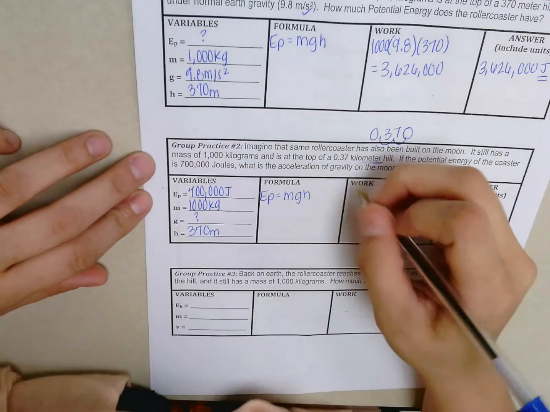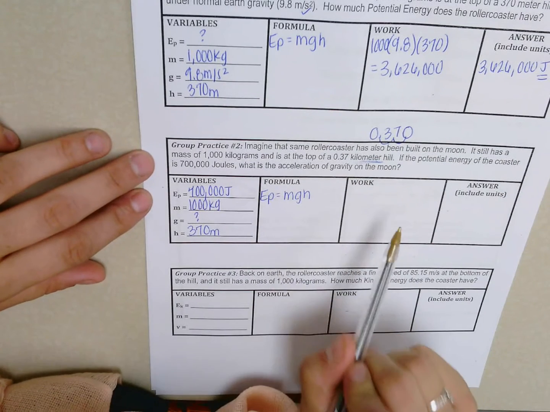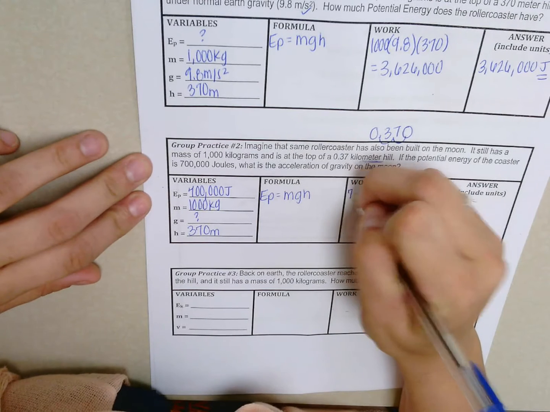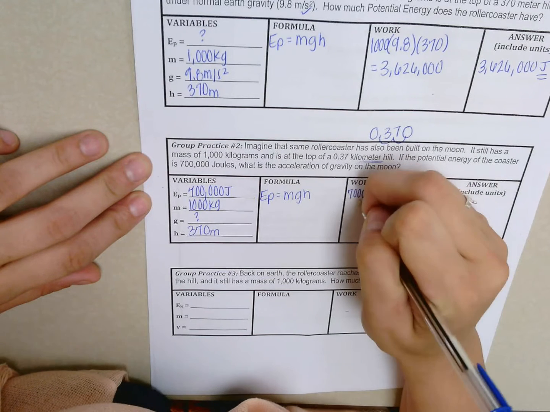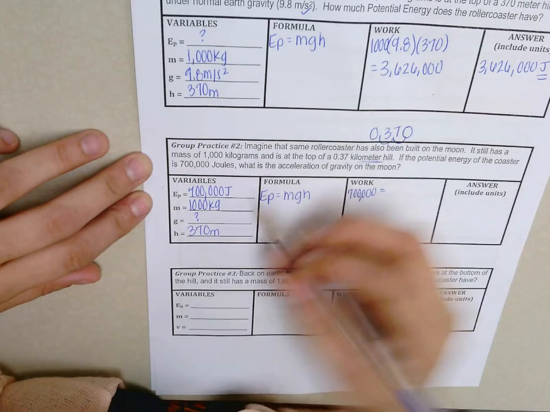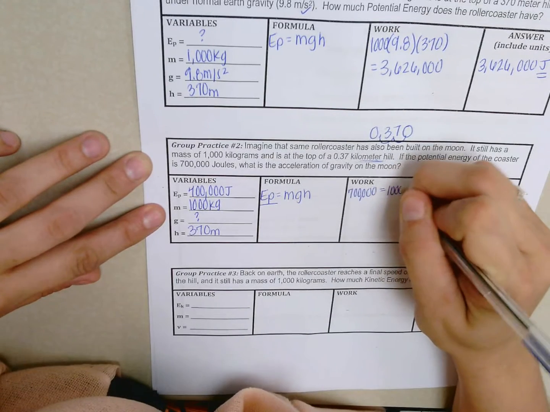So for our work, you can either rearrange this equation or you can solve it algebraically, okay? So, I'm going to solve it algebraically. We know that the potential energy is 700,000 joules, just like right here. The mass is 1,000 kilograms.